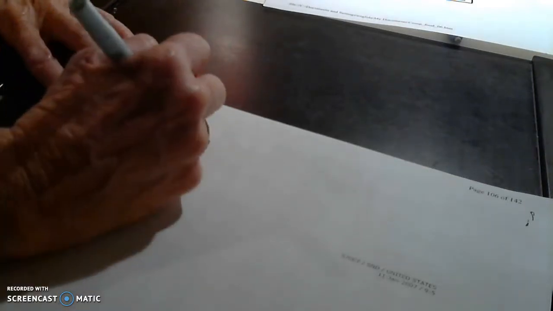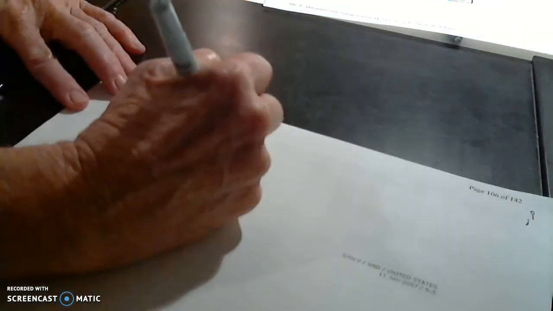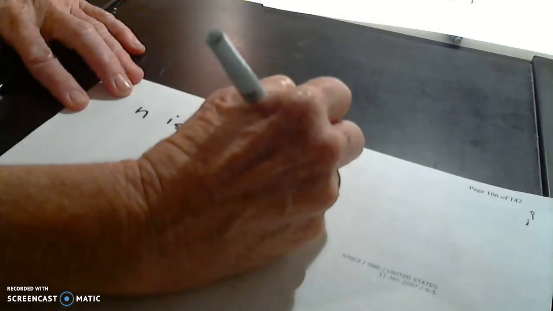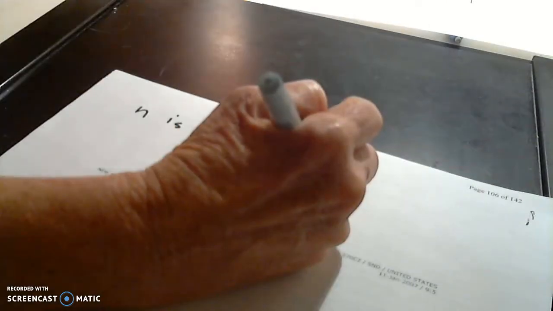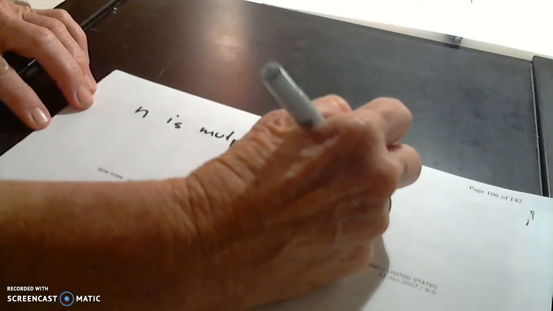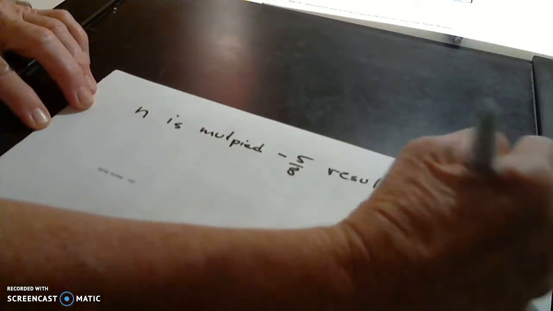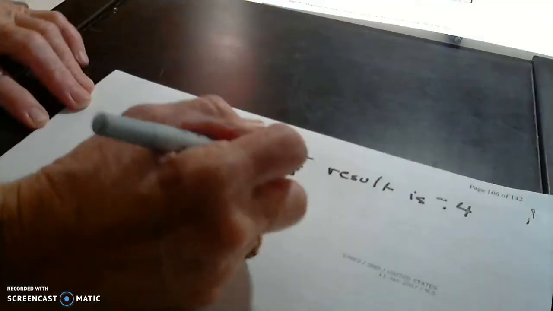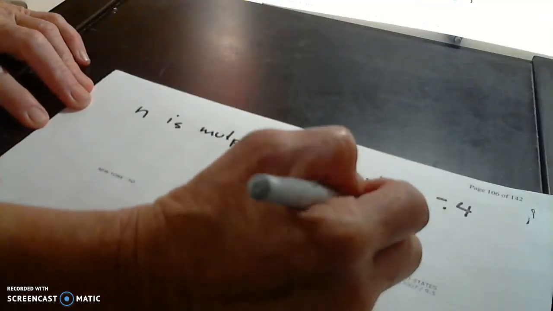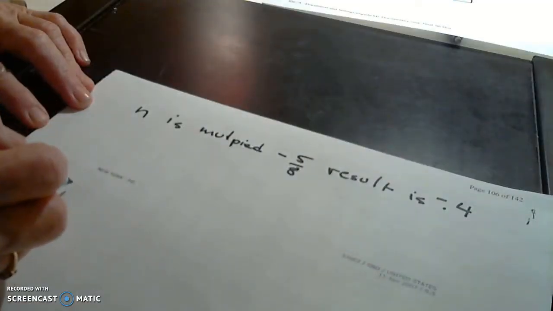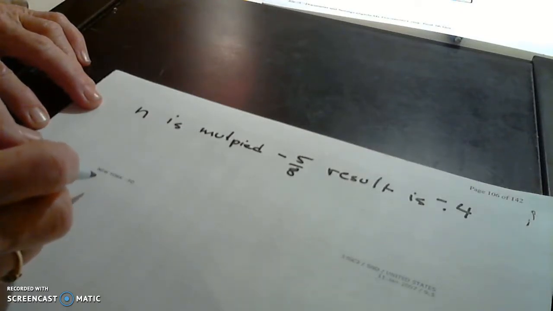Moving on to question number 2. Some number n is multiplied by negative 5/8, and the result is negative 0.4. Once again, I have a fraction and a decimal. I scan my answers, and this time all of my answers are fractions. So I'm going to change my decimal in this case to a fraction.